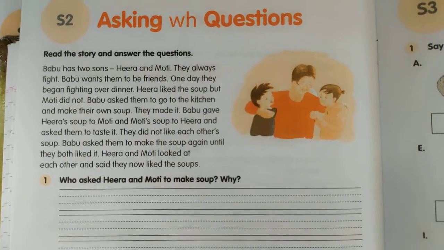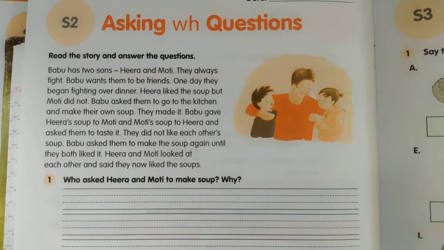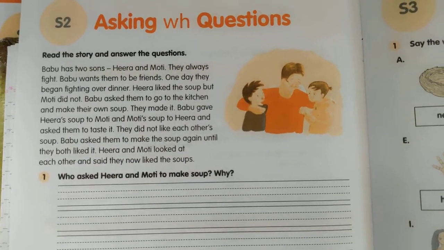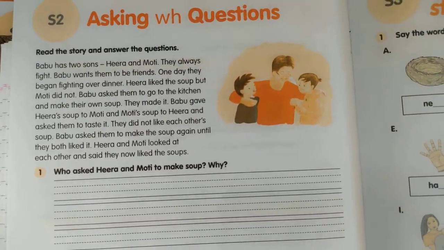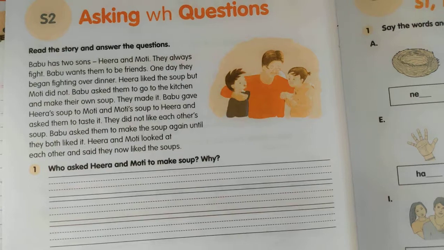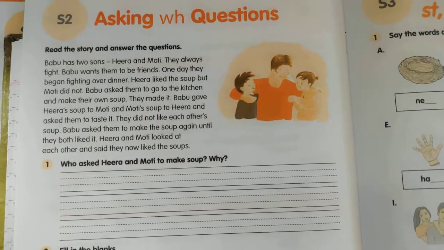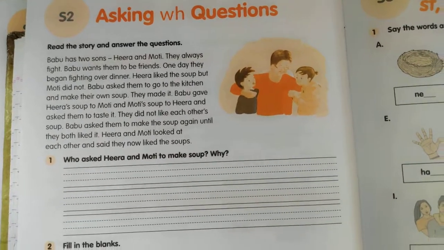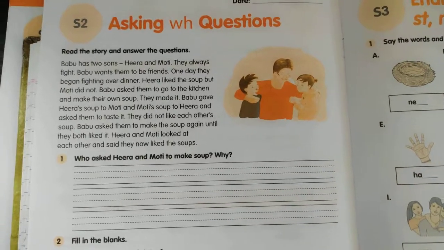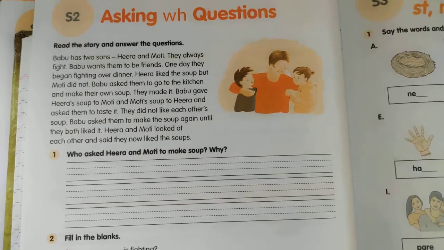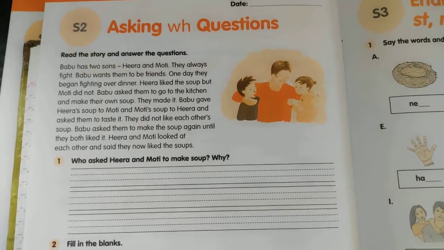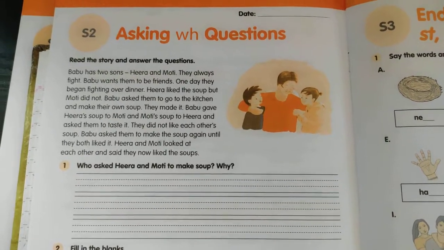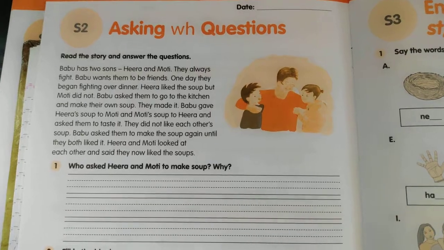And then you can write Babu made soup. Circle Babu and underline made soup. You can write any sentence using your content book, or you can write sentences on your own. But just remember that you have to circle the naming part and underline the telling part.